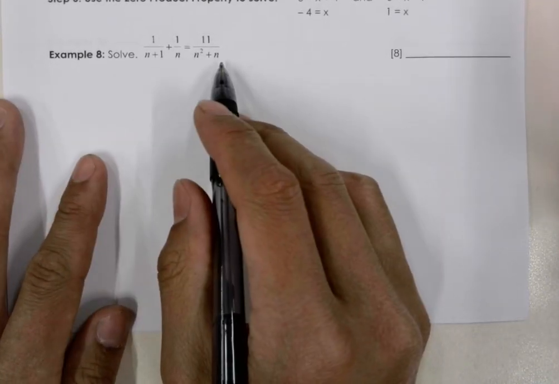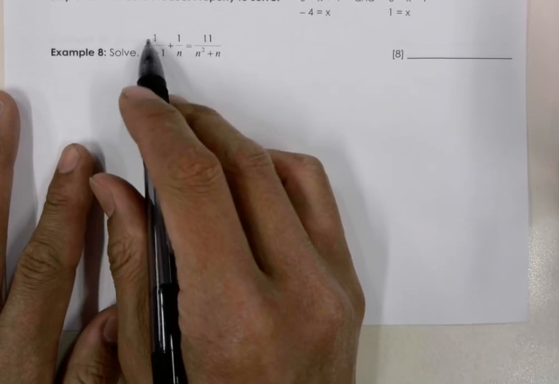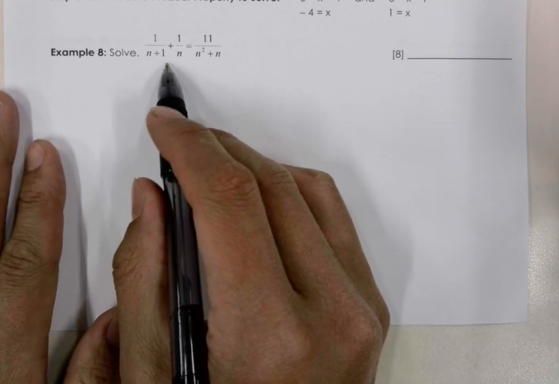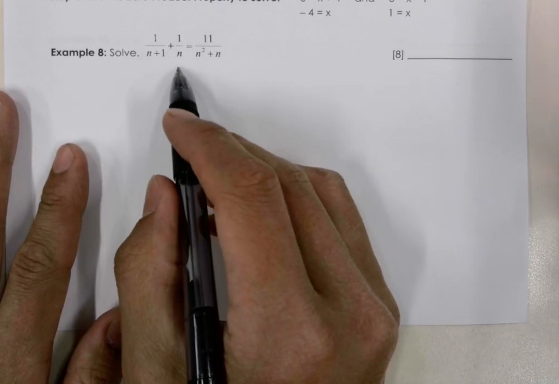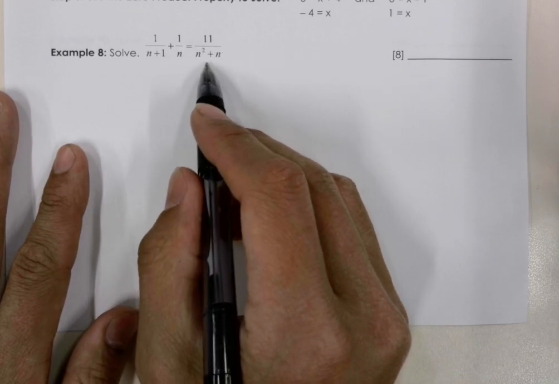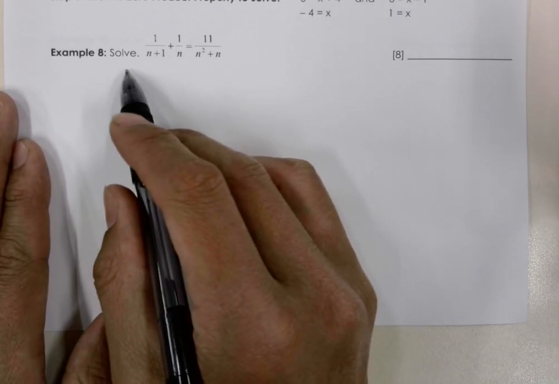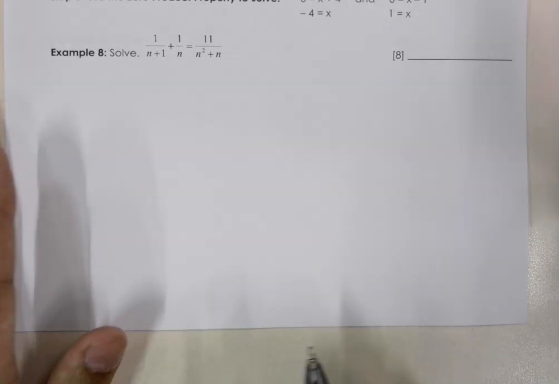Right, so here we have an example problem: 1 over n plus 1, plus 1 over n, is equal to 11 over n squared plus n. So to start out, we want to find our lowest common denominator.